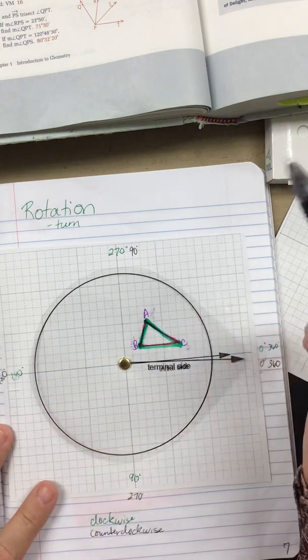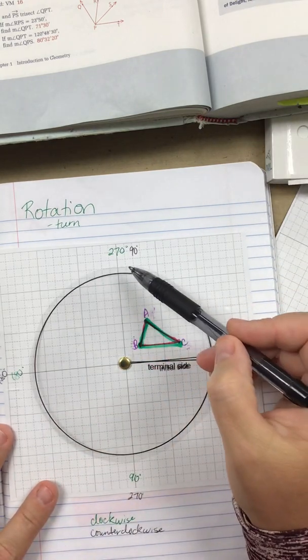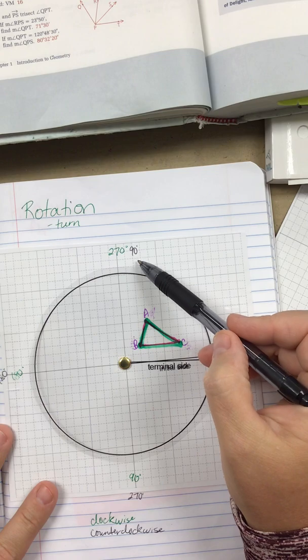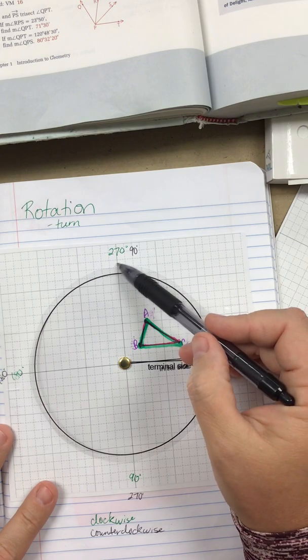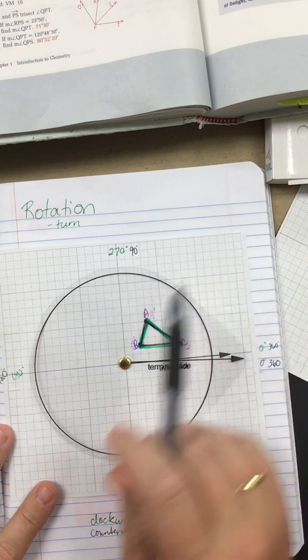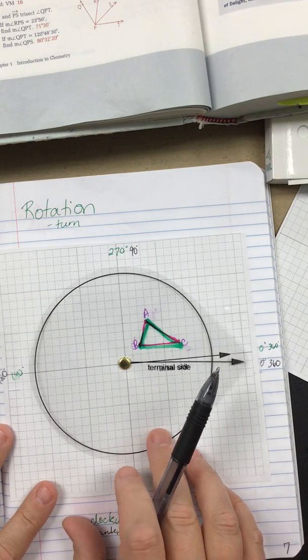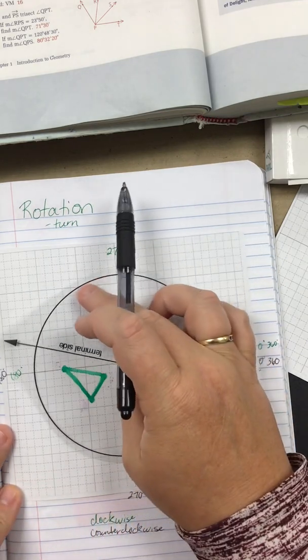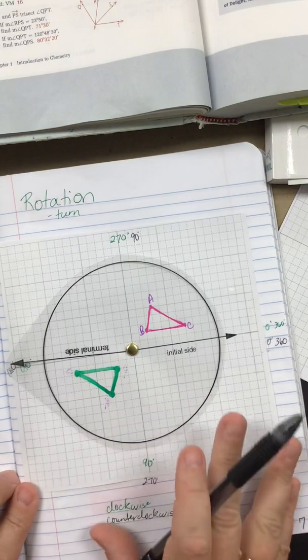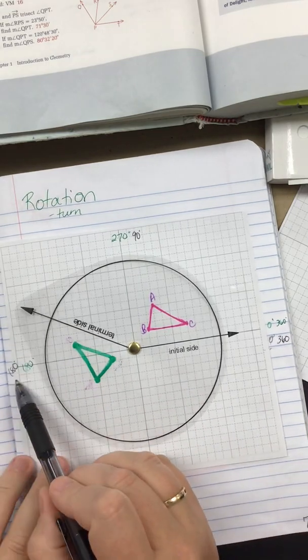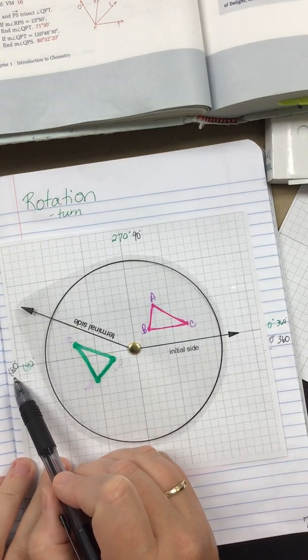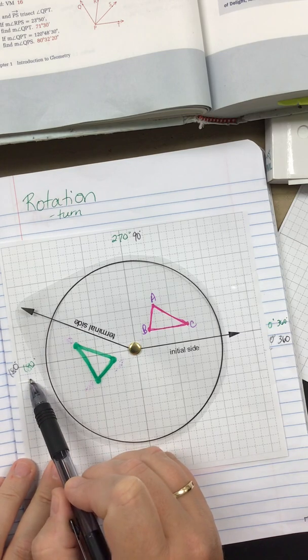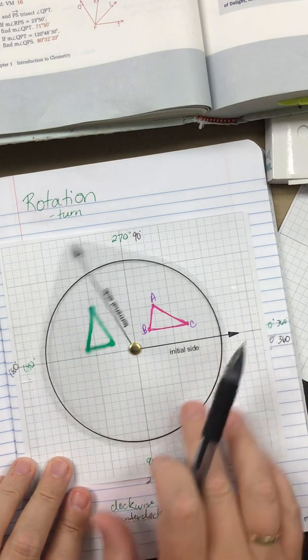Okay, so as a connection here, going 90 degrees counterclockwise is actually the same as going 270 clockwise. They're going to get you in that same position. Okay, so next, if I start at the beginning and I rotate all the way over here, I did 180 degrees. So I put 180. Now, 180 counterclockwise is actually the same as 180 clockwise. They'll do the same thing. 180 is 180 either way.